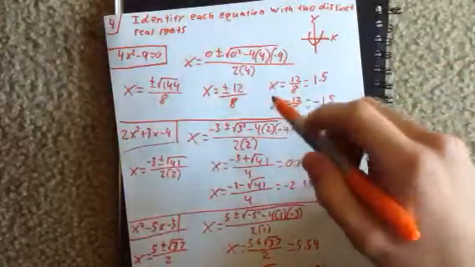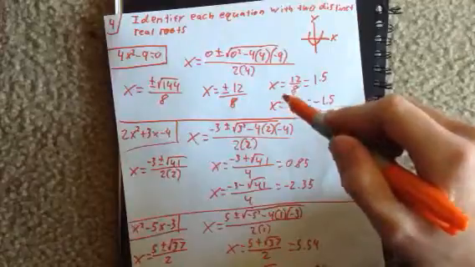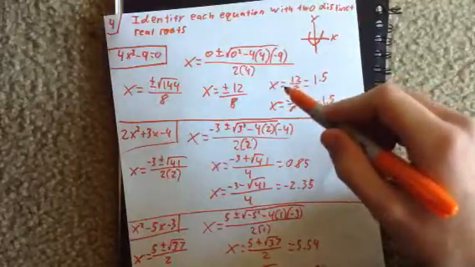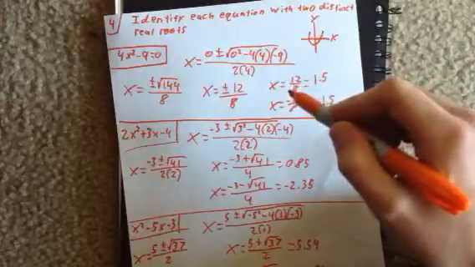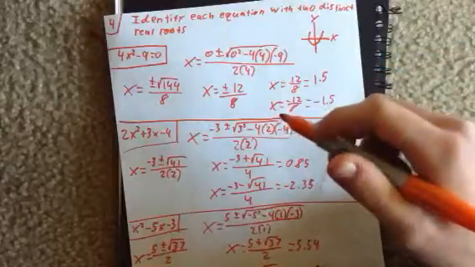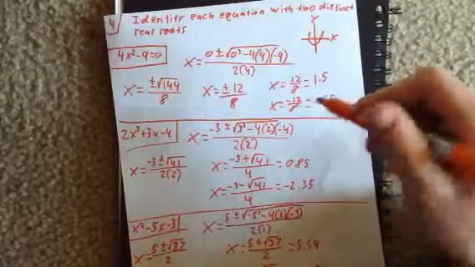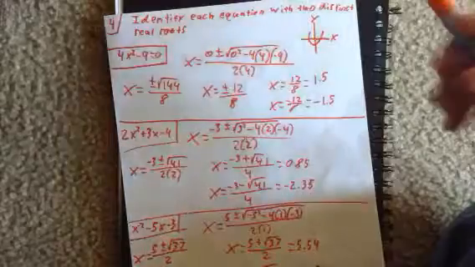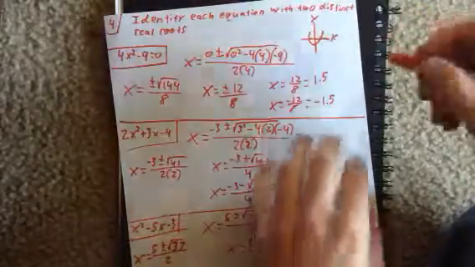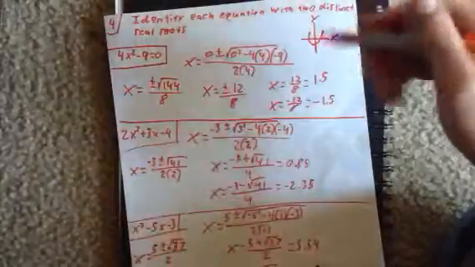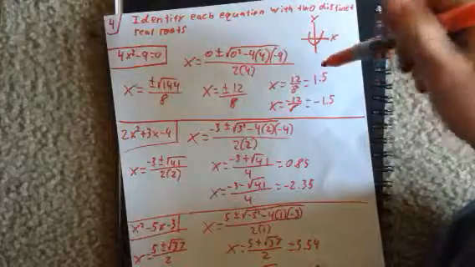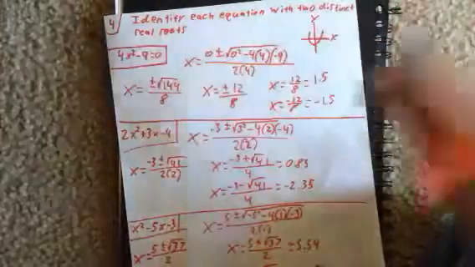So I have that separated into plus and minus over here. This is the plus equation. X equals 12 over 8, and that equals 1.5. Then x equals negative 12 over 8 equals negative 1.5. So if you were to input this into a graphing calculator, you would see that this parabola crosses the x-axis at points 1.5 and negative 1.5.